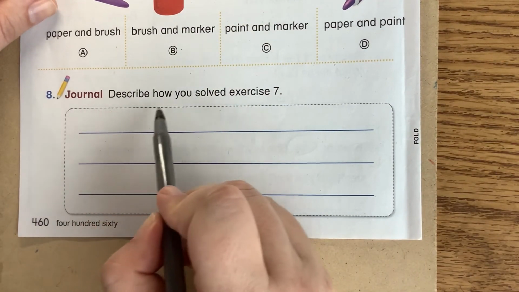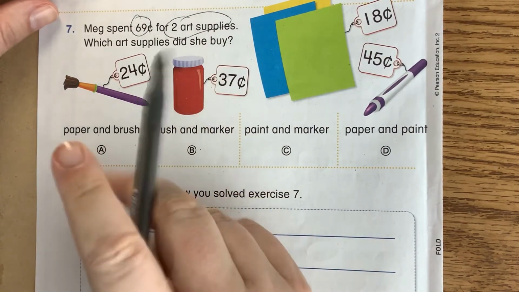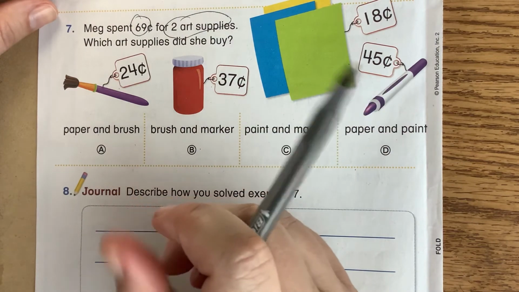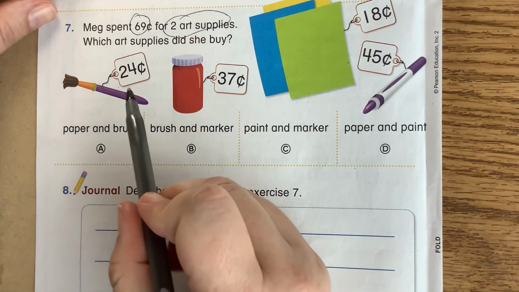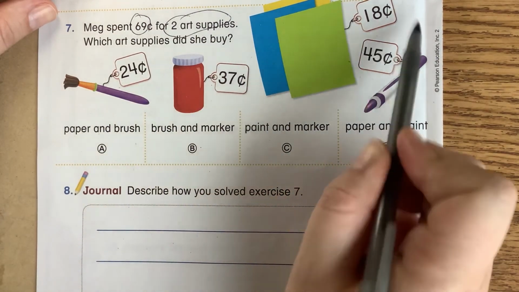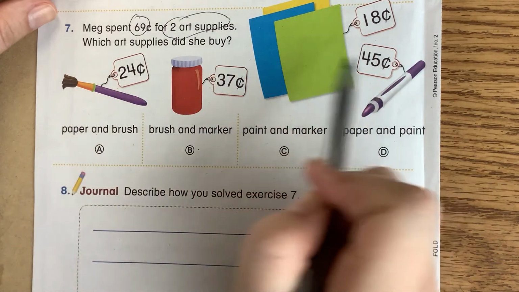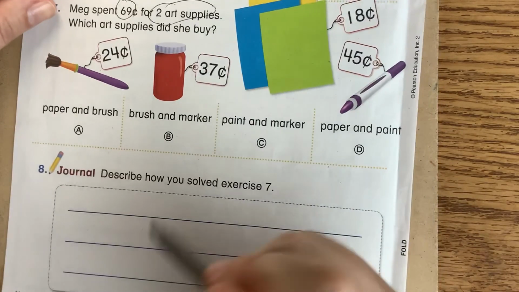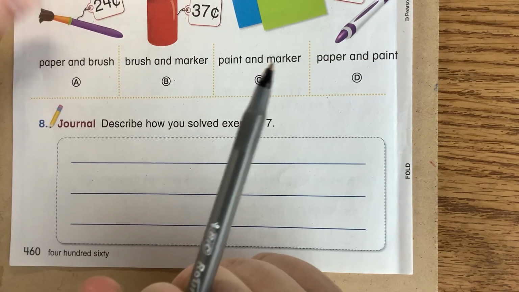8. Journal. Describe how you solved exercise 7. So however you did this, if you estimated, if you stacked it up, if you took out coins and actually added it, if you maybe built each craft supply and then combined them, you can talk about whatever you did to solve number 7, and you explain that on number 8. You guys got this.